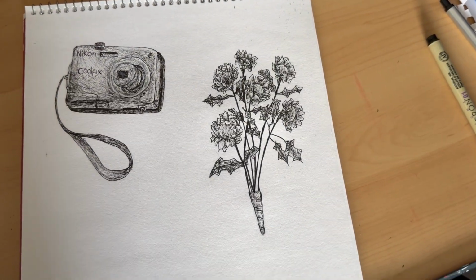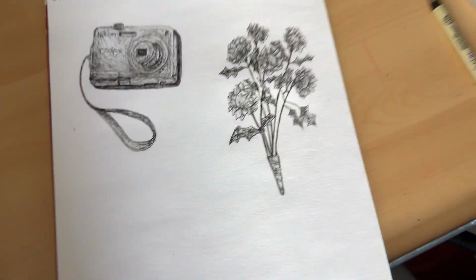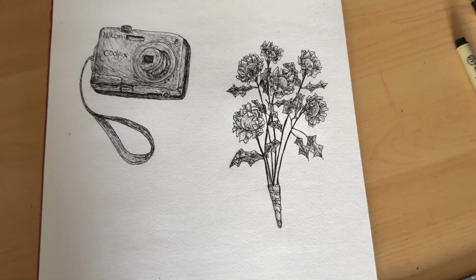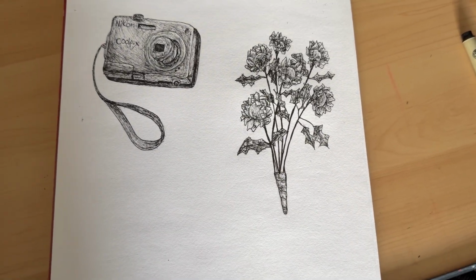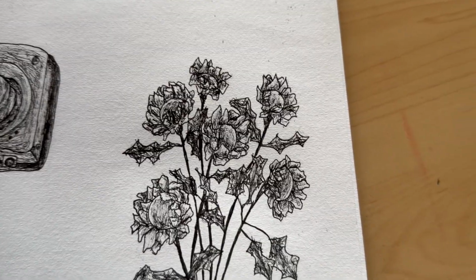As you saw in the little bit there, I was struggling to figure out what to do with the petals, because I didn't want to keep looking at the petals and try to reference and make it accurate, so I decided to just freehand all the petals, and it looks great.